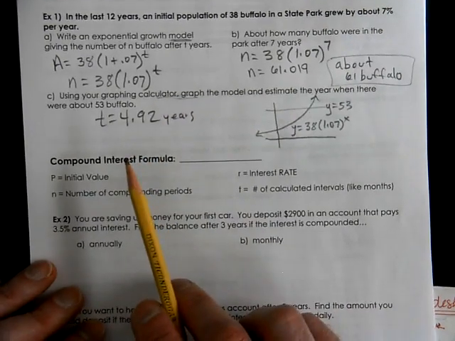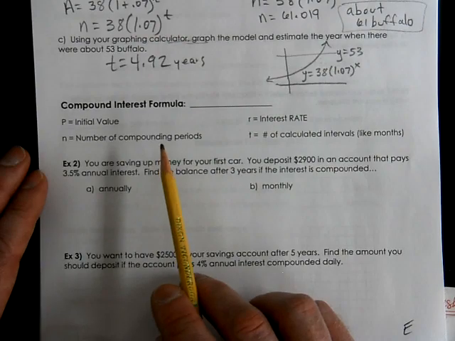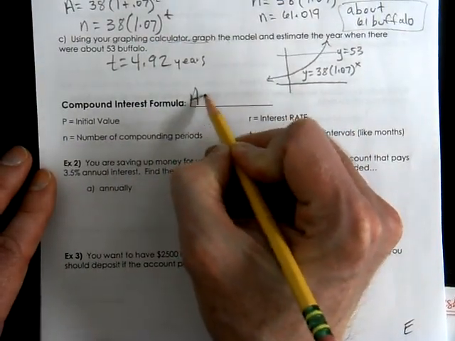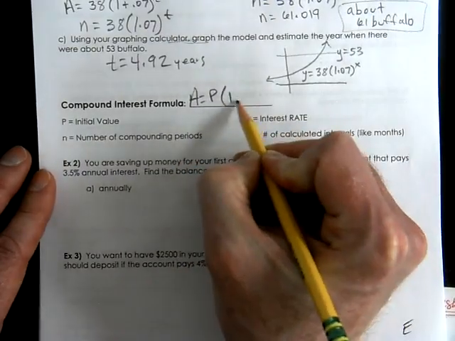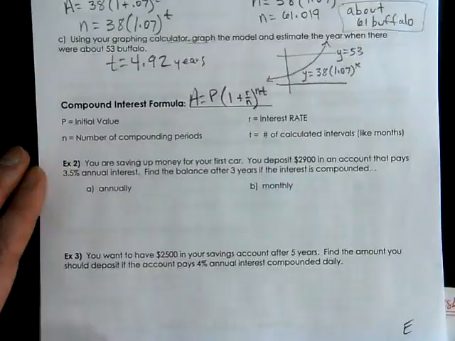Now, when we talk about money, we have a few other variables that come into play. We have compound interest. And that's 1 plus r over n, nt.